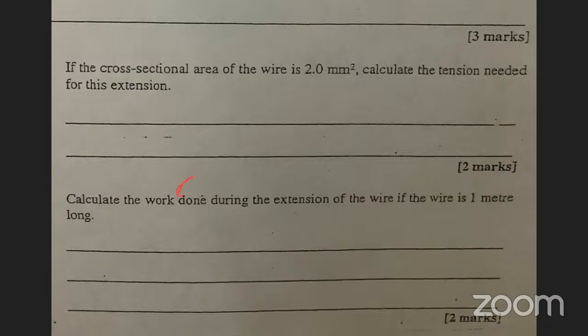Right, so work done basically means strain energy. So that'll be a half kx squared. Do we have k? Ranju, do we have k? No. So can I write this formula a different way? Remember, F is equal to kx. We know what F is. F is tension. So we can write it as a half Fx.